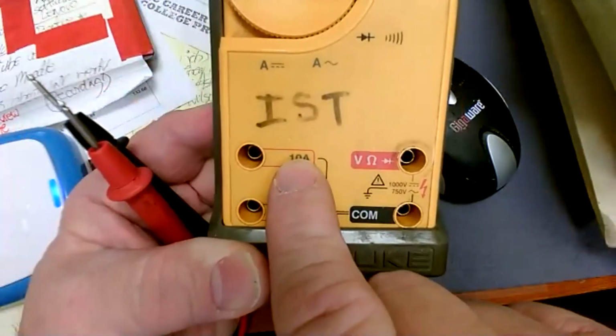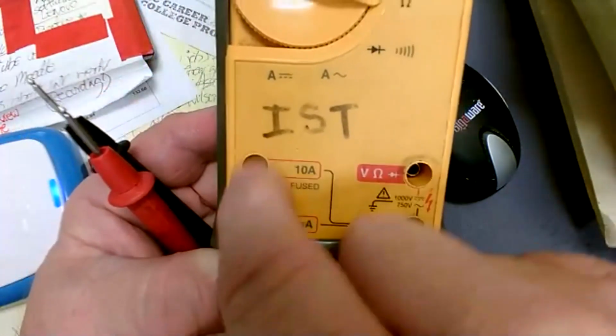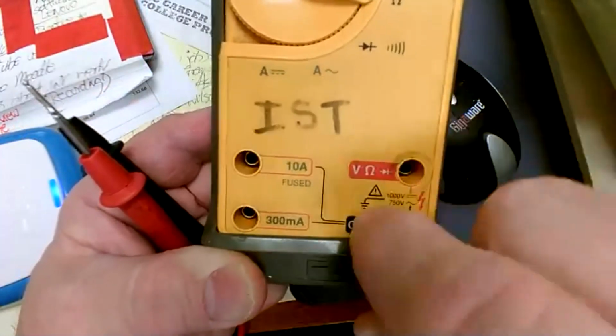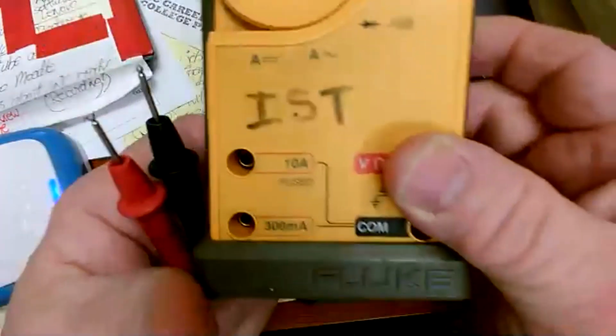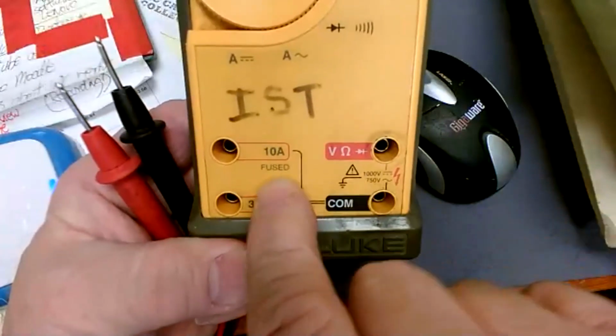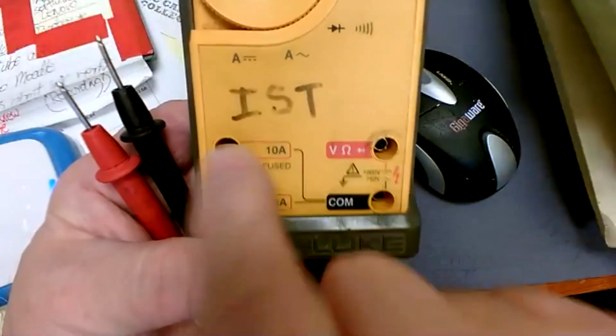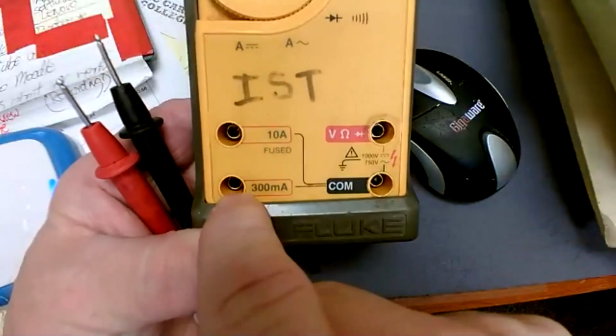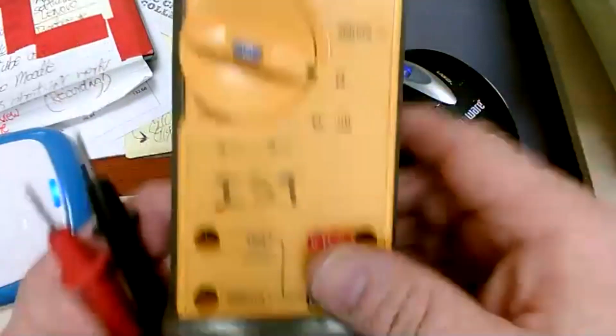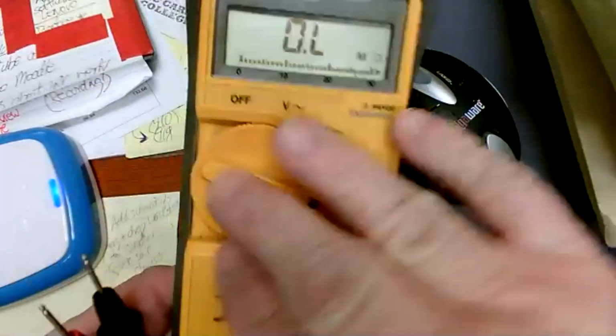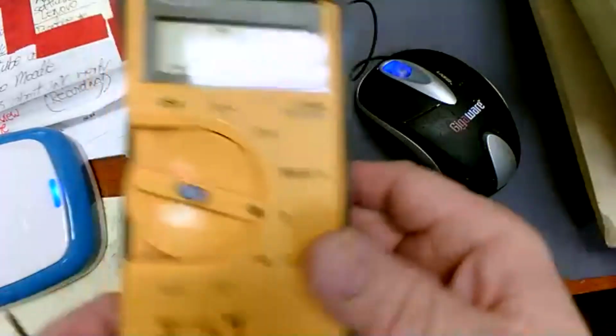On amps, this actually has hardwired amp connections to check amps with a probe. And I'll show you how to do that in a little bit. But it can read up to 10 amps going directly through the meter through this jack, or 300 milliamps through that jack. So that's telling you all of the limitations of the meter. Okay.